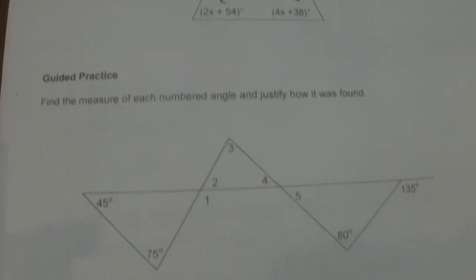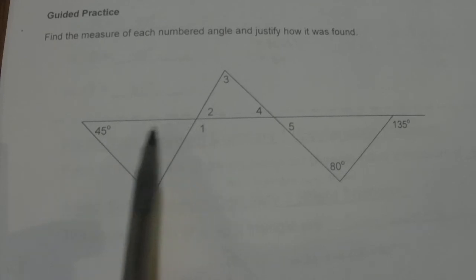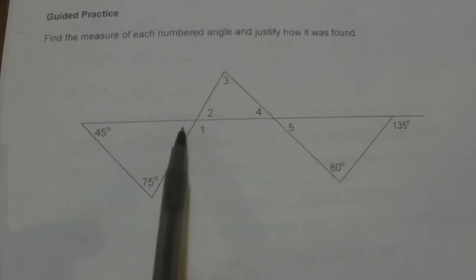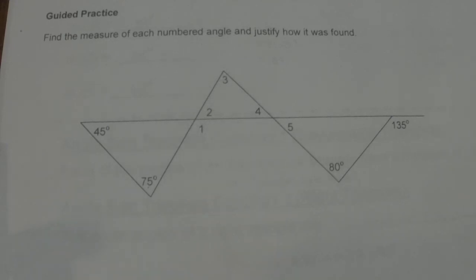On the bottom, this is just kind of a review. This is what I want you guys to finish on your own. Find the measure of each numbered angle. You will have to use vertical angles, alternate interiors, alternate exteriors, those kinds of things. Or if you notice, 180 degrees in a triangle, vertical angles, 180 degrees, linear pairs, things like that. So good luck, and when you're done, come get it checked so you can move on.